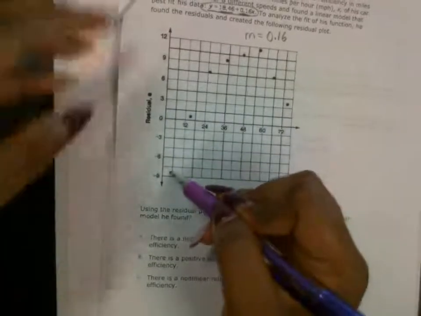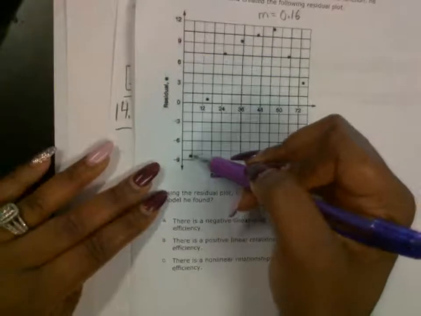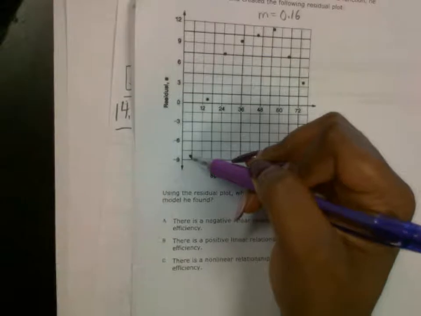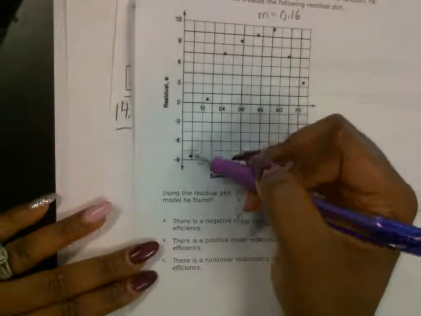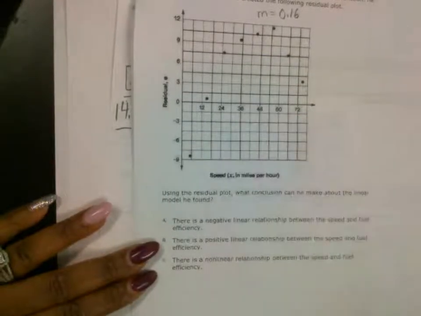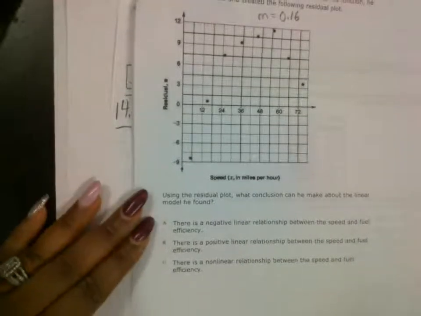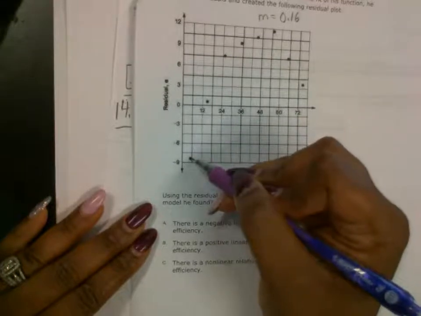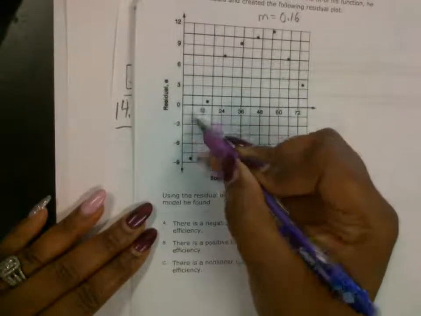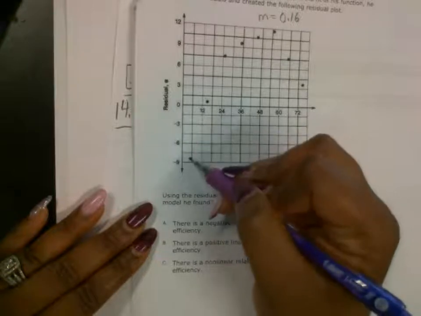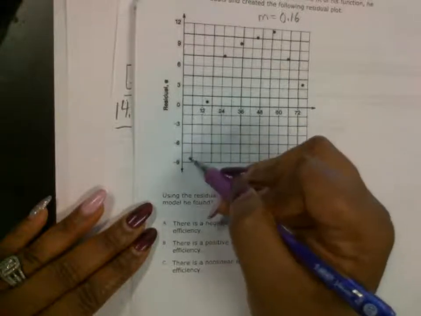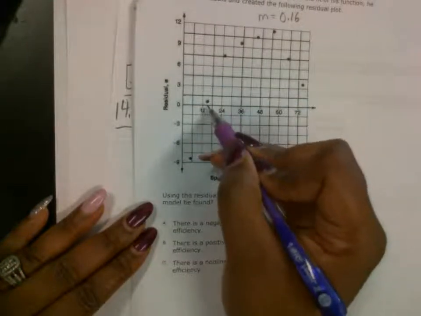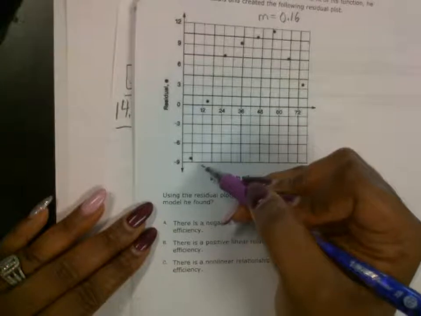So look, this point down here means that this number is lower than the predicted. That means the actual is lower than the predicted. This means that the actual is higher. If it's above the line, the actual is higher. If it's below the line, the actual is lower.